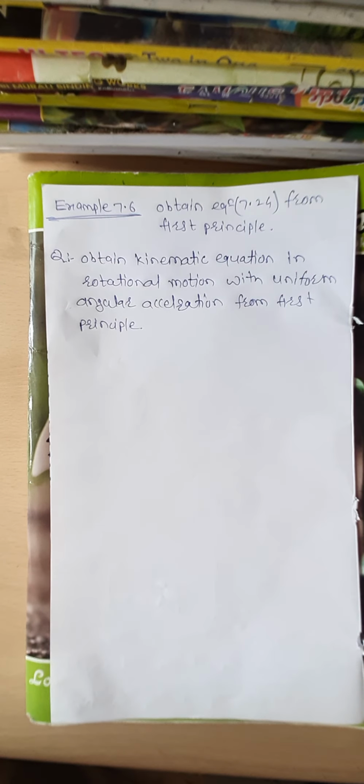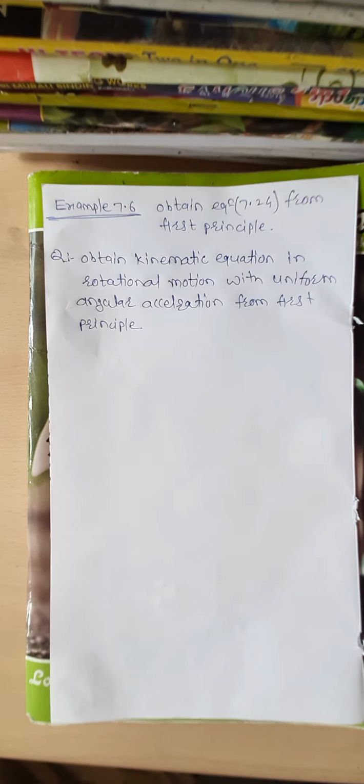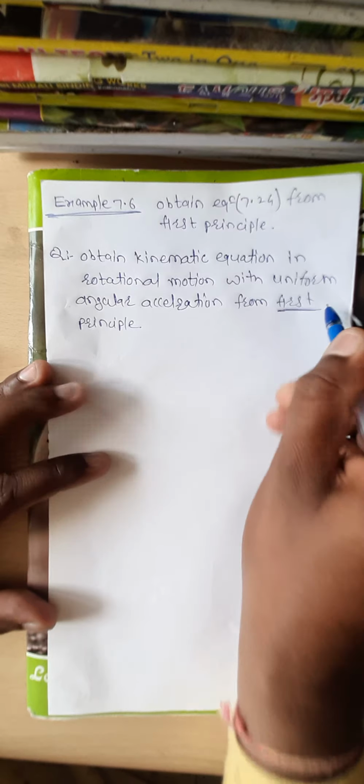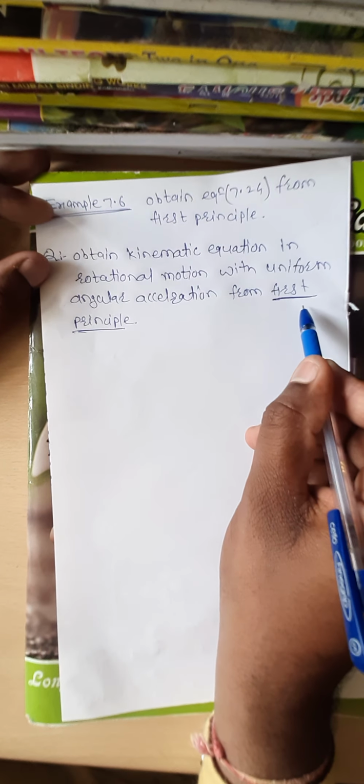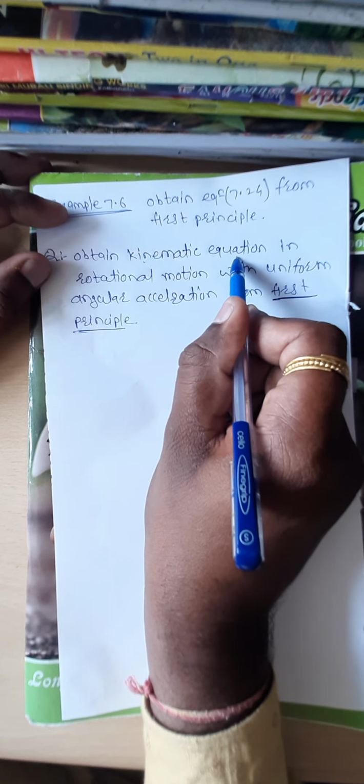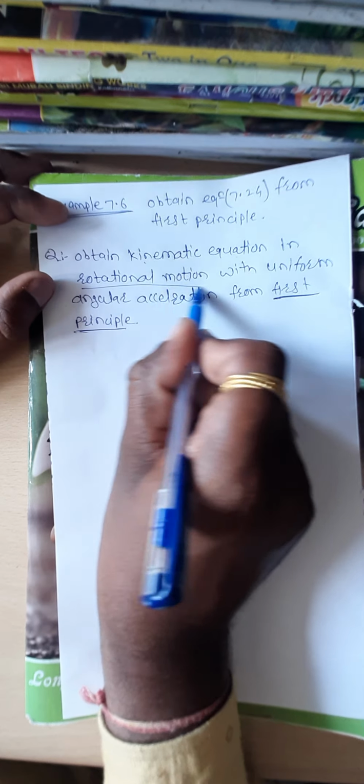Now, example 7.6: obtain equation 7.24 from first principle. In the exam they can ask: obtain the kinematic equations in rotational motion with uniform angular acceleration from first principle. From first principle means using the integration rule, find the kinematic equations in rotational motion.